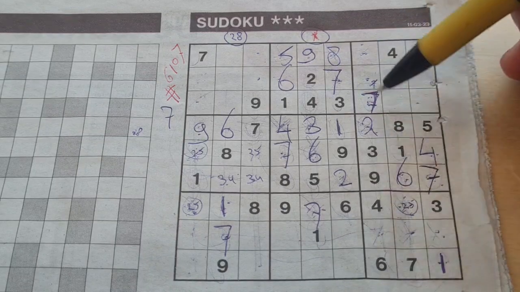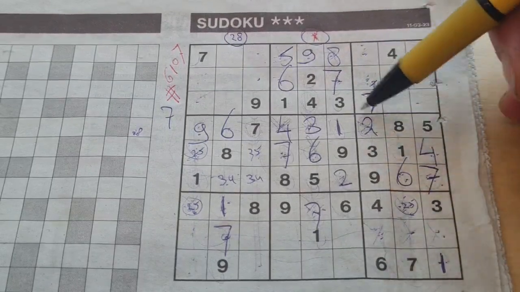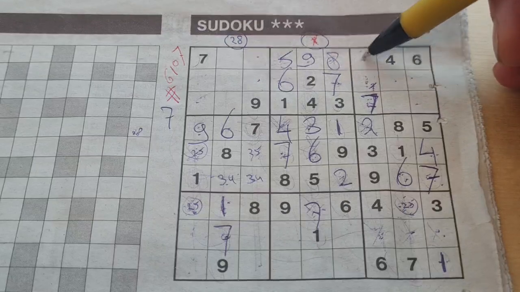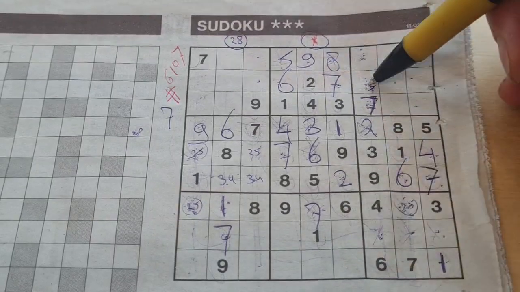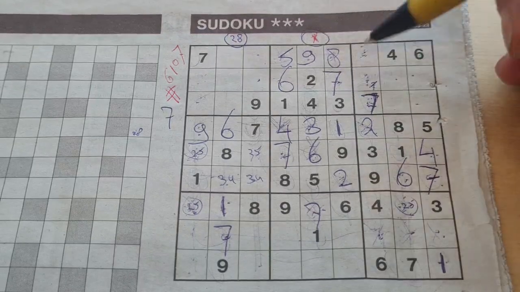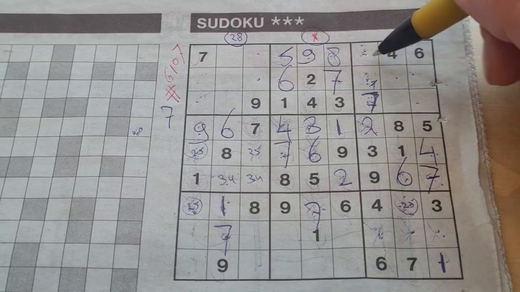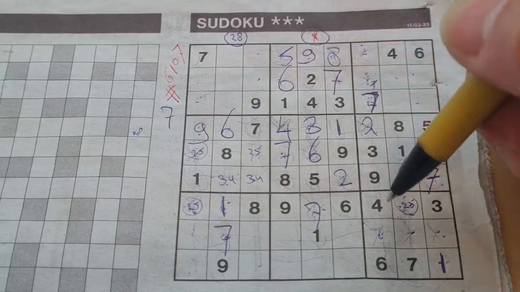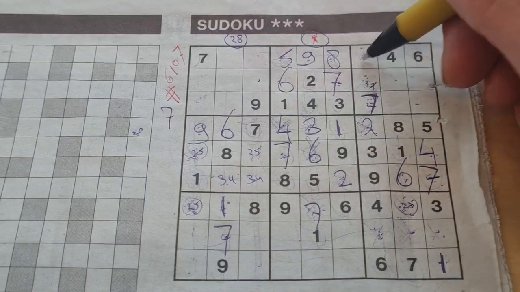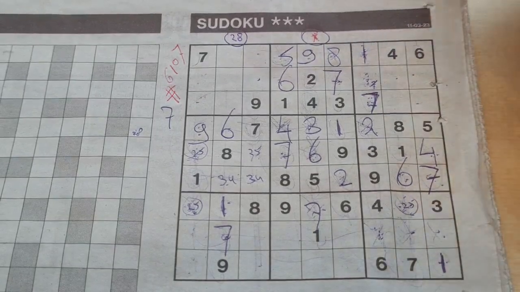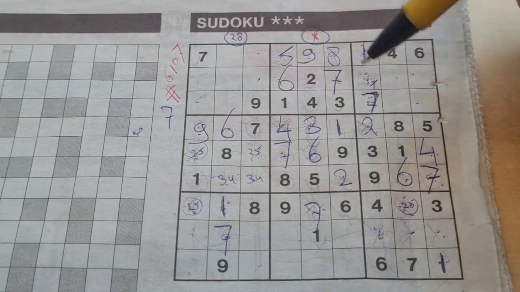1, 5, 8. 3 missing numbers in this column: the 1, the 5, and the 8 are missing, 1, 5, 8. And look, we have 5 and 8 in this first row. No 5 and 8 in this box. The 5 and 8 go in those 2 boxes as a pair. So 1 digit left should be the 1. I will mark those 2 boxes later on.